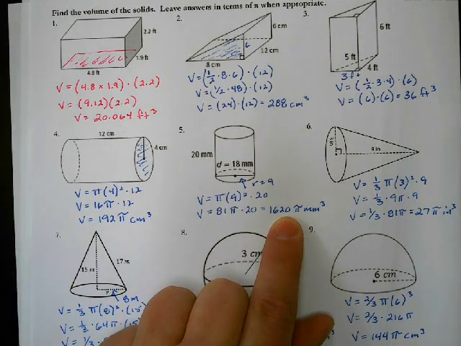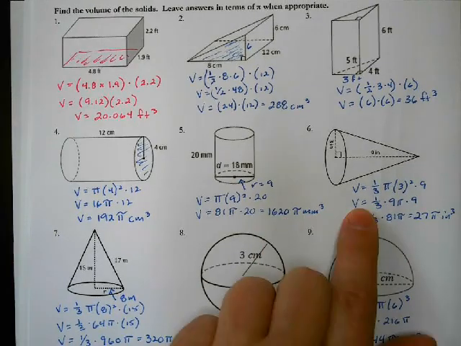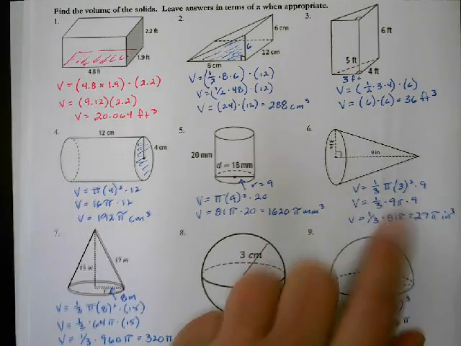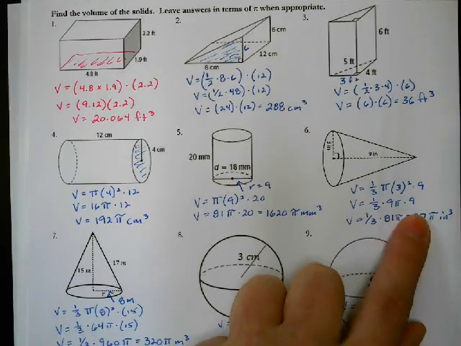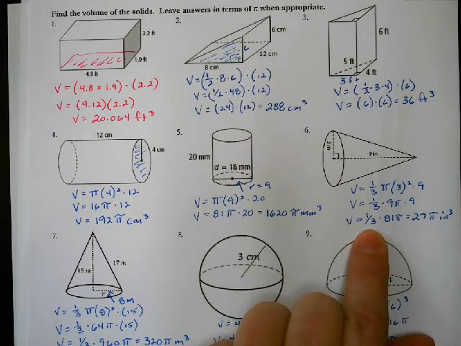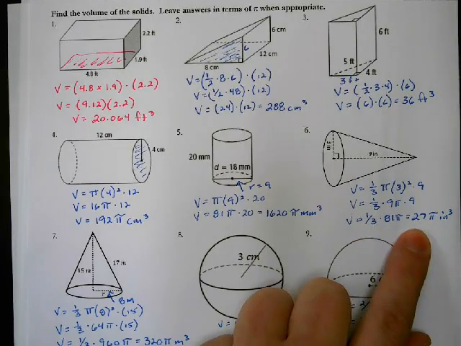Next one, we use 1/3 pi r squared times the height. So we end up with pi r squared is 9 pi. 9 pi times the height is 81 pi. And then I take 1/3 of it and I get 27 pi. Units are inches cubed.